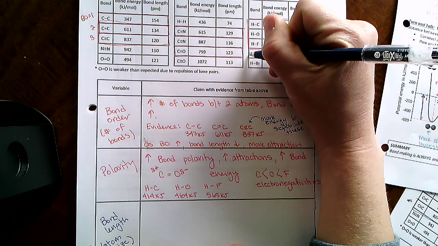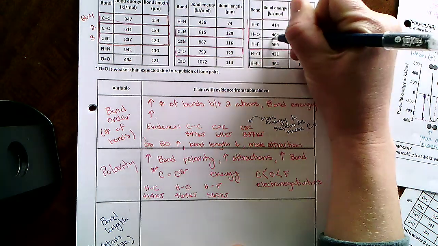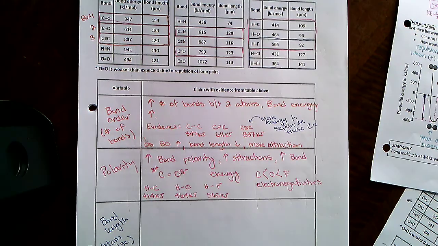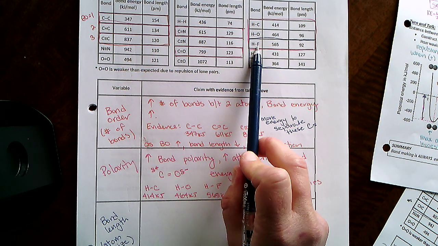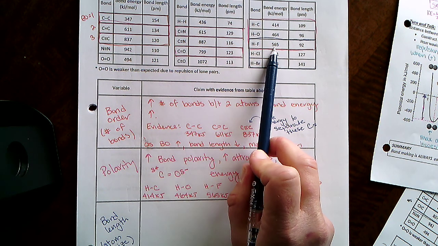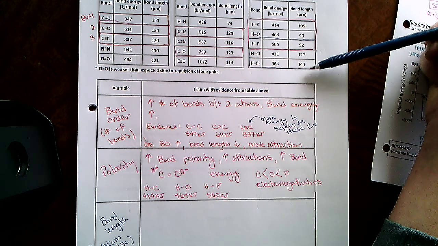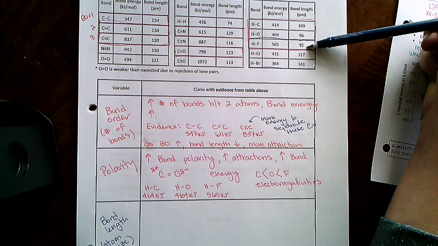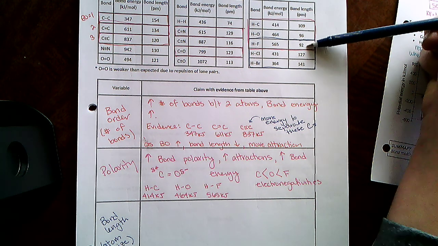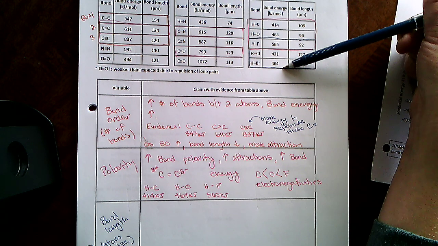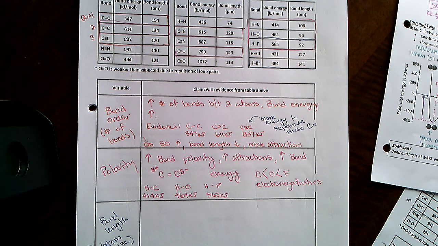So these three for atom size. Smaller the atom, notice, larger the bond energy. So as bond length decreases, as those atoms get closer together, the amount of energy you have to put in to separate them increases.